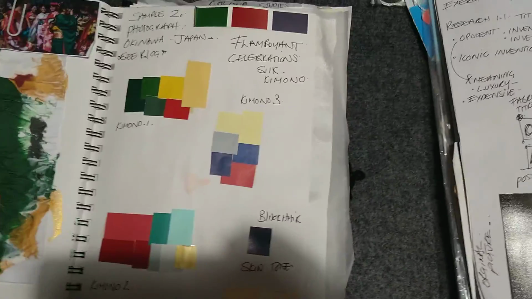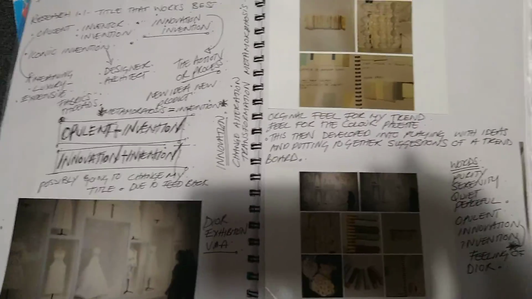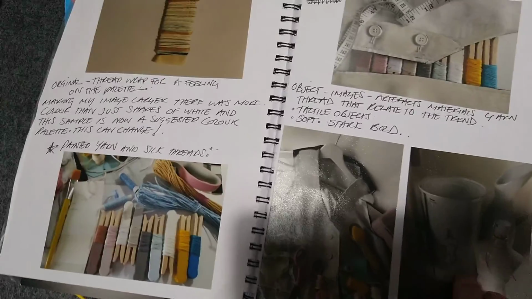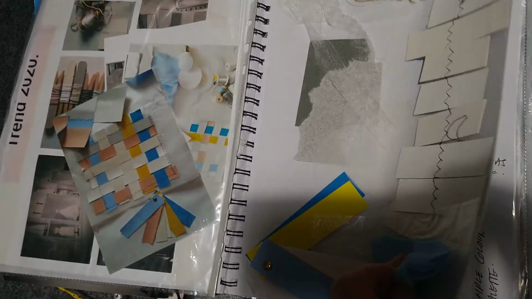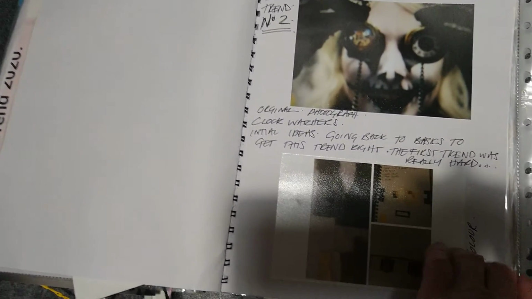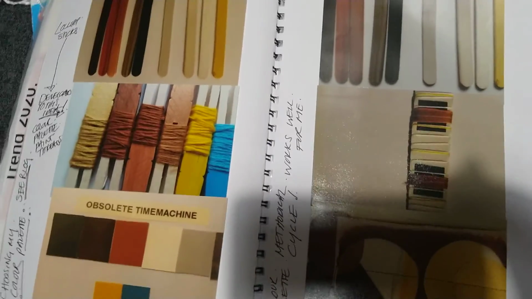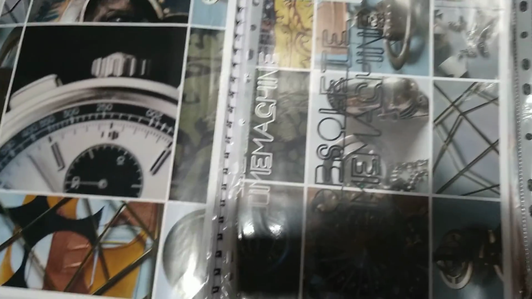Now, as we can see already, there's lots of experimentation going on. Lots of photographic evidence, which I think is important to keep photographs for future reference. And also, I'm a little bit of a magpie. I do like to collect things along the way. And also there's lots of experimentation with it being textile based.